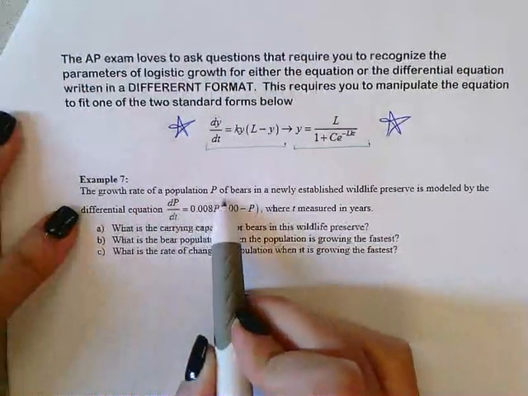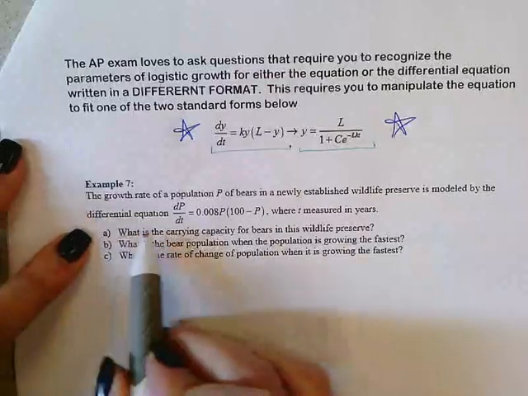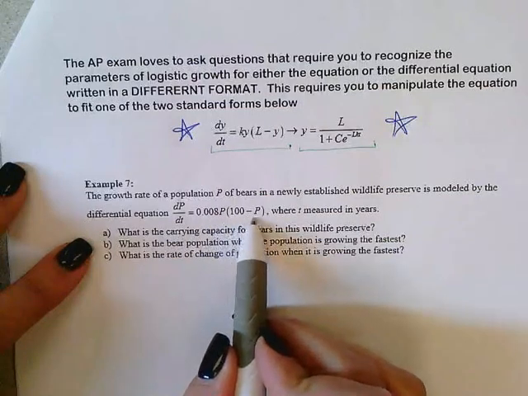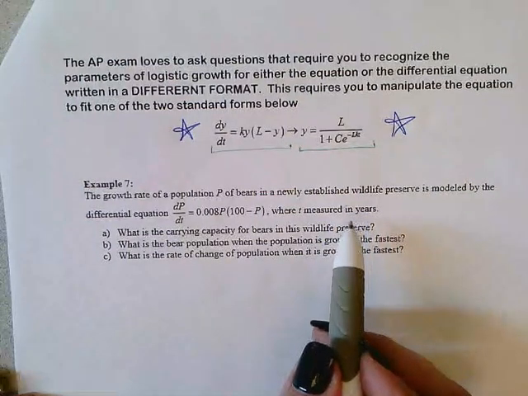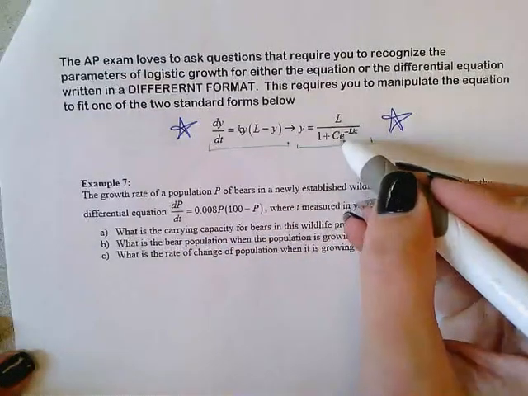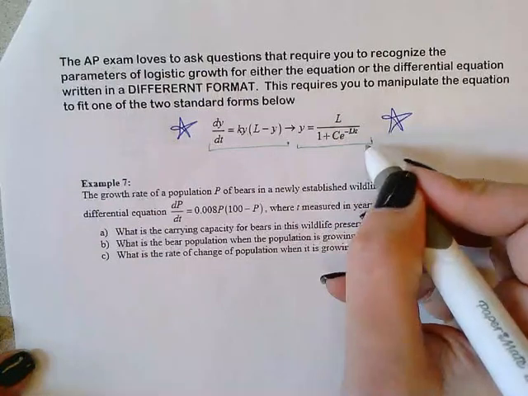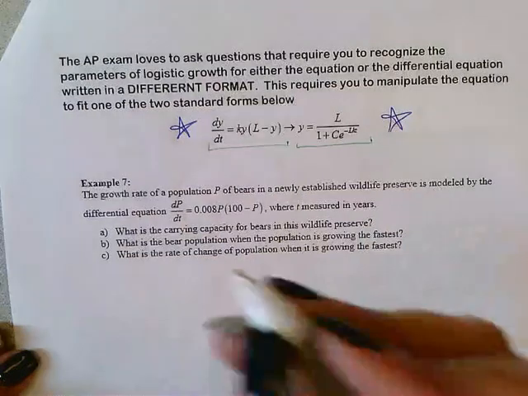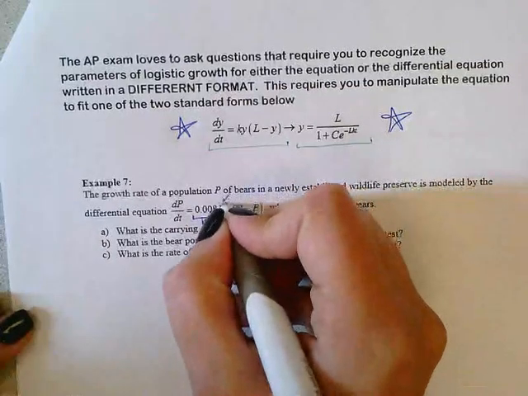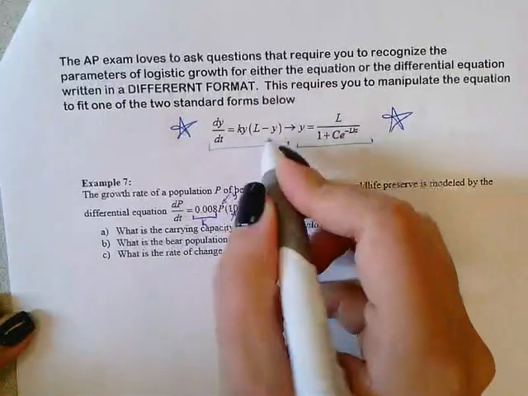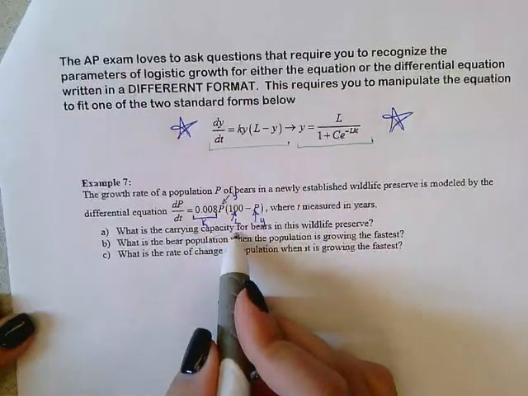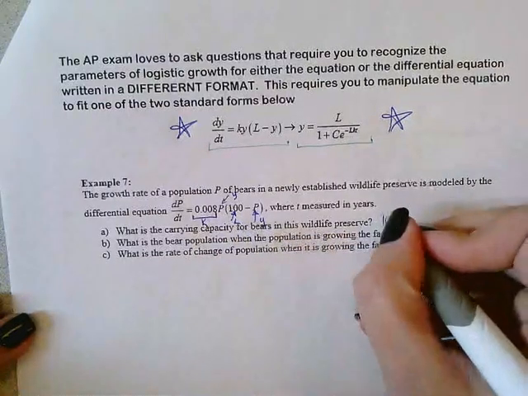The growth rate of the population P of bears in a newly established wildlife preserve is modeled by the differential equation dP/dt is equal to 0.008 P times (100 minus P), where t is measured in years. Which one of these two does this problem look like? They are not giving us the logistic growth equation, they're giving us the differential equation. But this right here is my K, this is my P, this is my L, because it looks exactly the same. So what is the carrying capacity for bears in this wildlife preserve? It's right there: 100 bears.